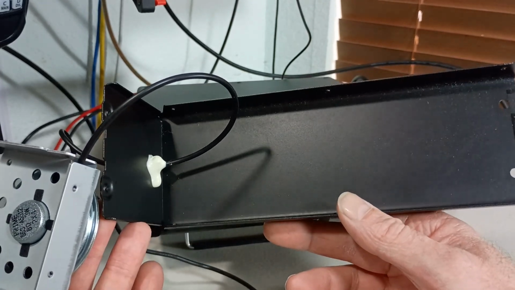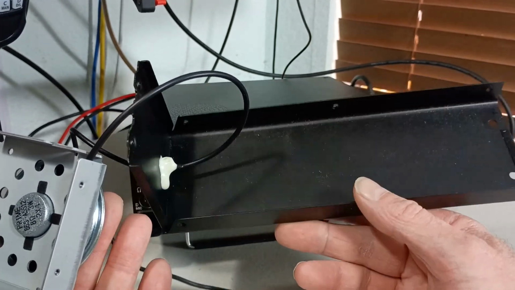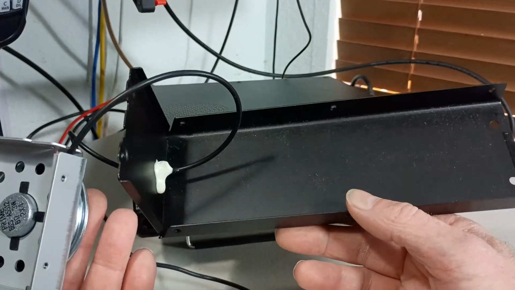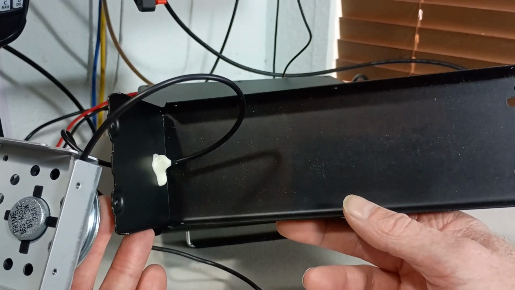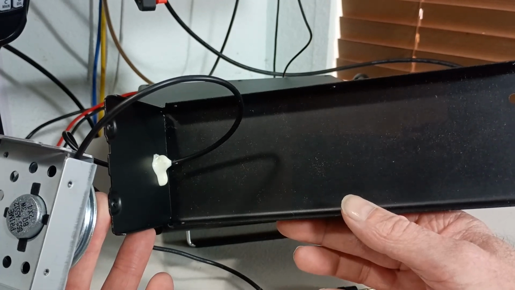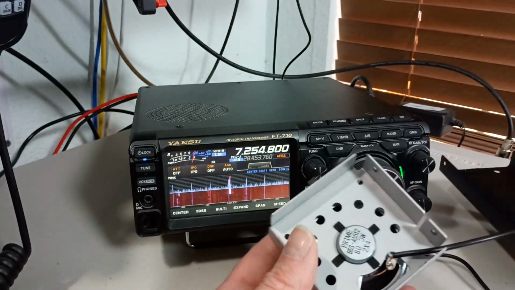You do not want reflections inside of that box, because those reflections will bounce around inside of that enclosure and end up emanating out through the speaker cone, and it will cause the audio to be not realistic. And so that's not a good thing.